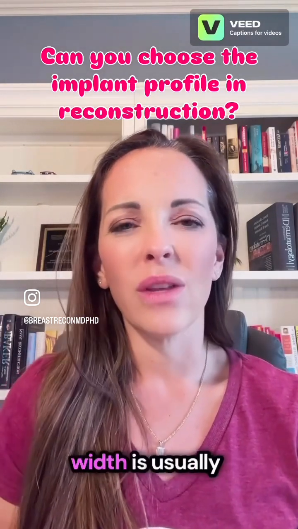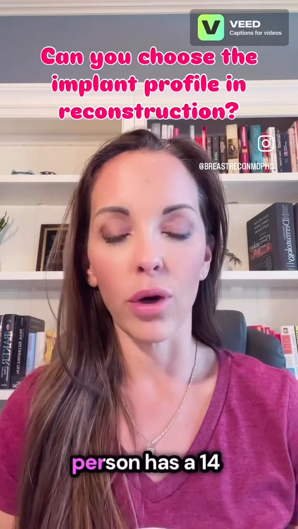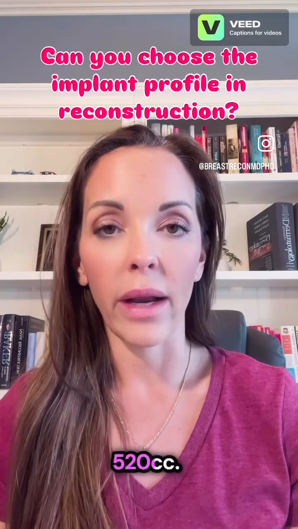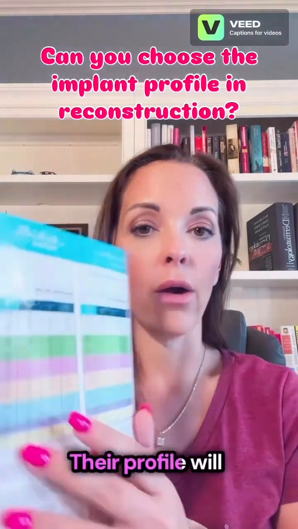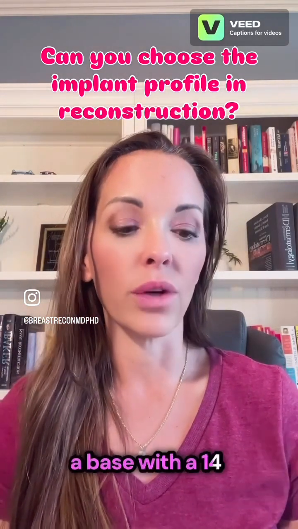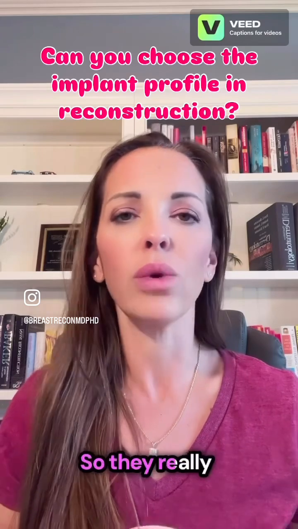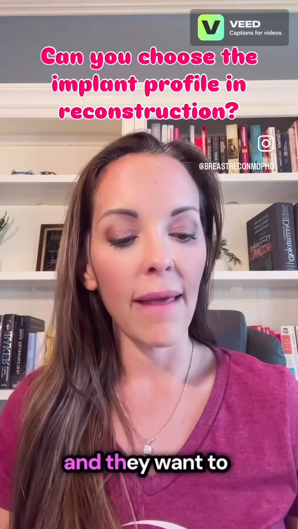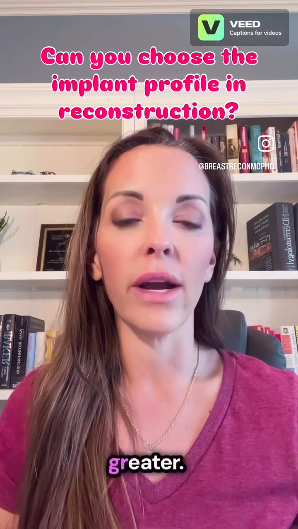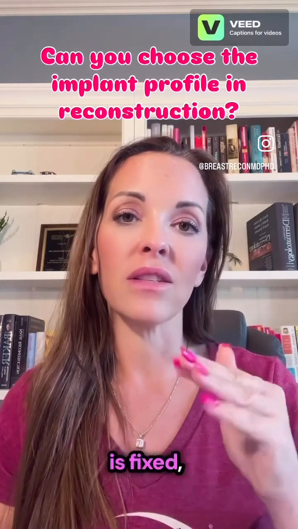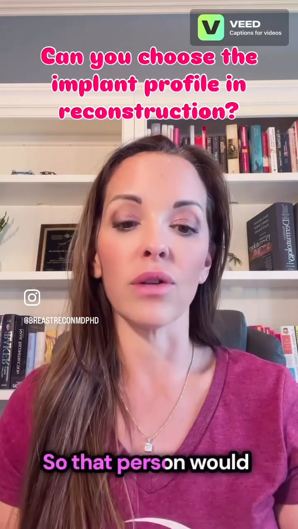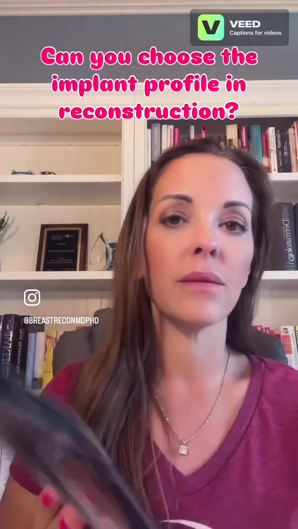So an average base width is usually somewhere around 14 centimeters. So let's say a person has a 14 centimeter base width and their implant size is 520 cc's. Their profile will be a moderate profile. Now let's say that same person that had a base width of 14 wants to have a ginormous implant. So they really expand the skin with the tissue expander and they want to have a 650 cc implant. So like 200 cc's greater. Since the base width is fixed, the only way to get more volume is through increased projection. So that person would have an extra full implant.